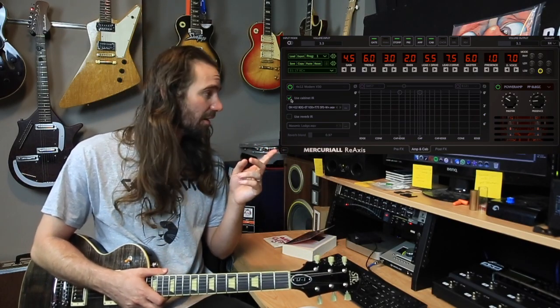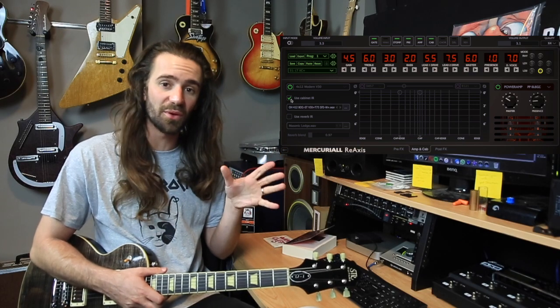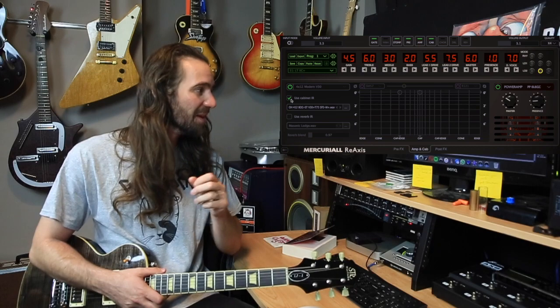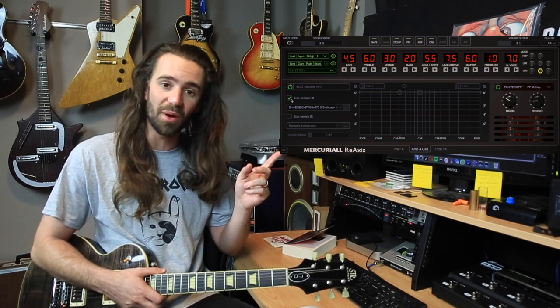And you can hear there, I've added, what is this, an Ownhammer 4x12 Bogner, a mix between a V30 and a T75. Not too dissimilar to what's already built into Reaxis. This is one of the Scott Peterson mixes, so if Scott's watching this, great sounding mixes, man, I love them. And then I've also got a reverb IR.